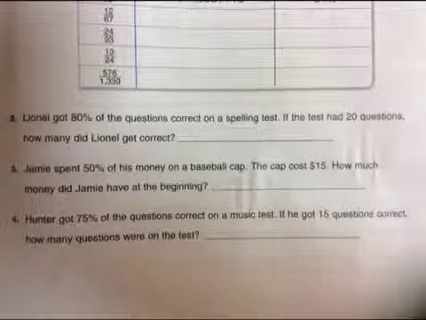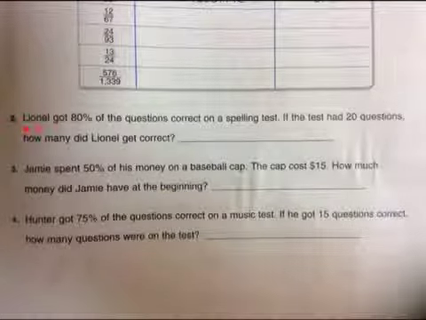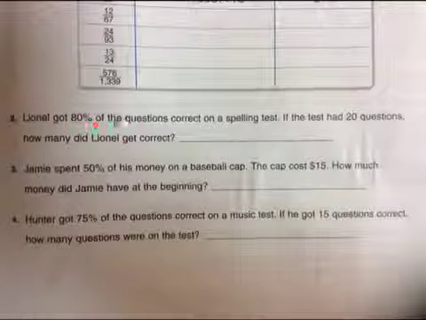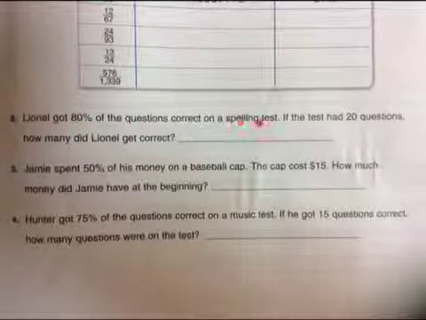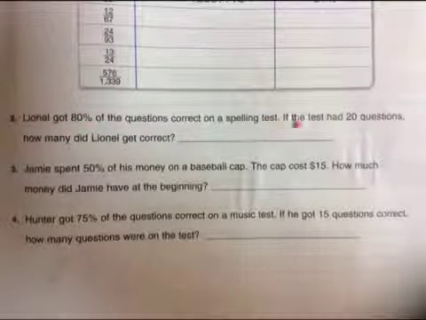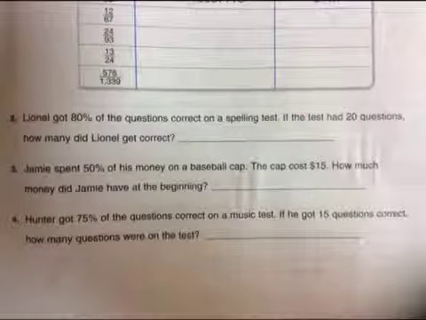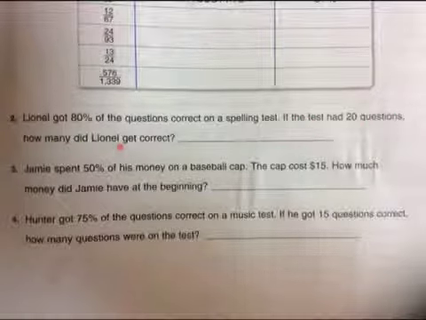For question 2. Lionel got 80% of the questions correct on a spelling test. If the test had 20 questions, how many did Lionel get correct?